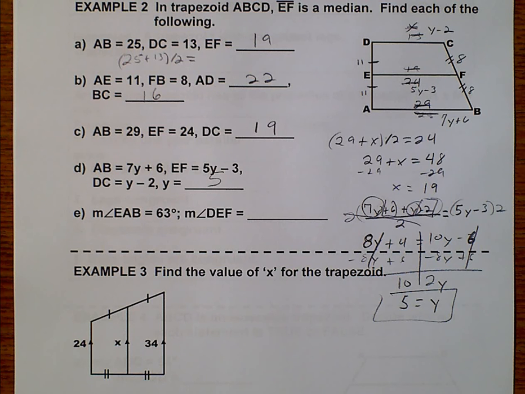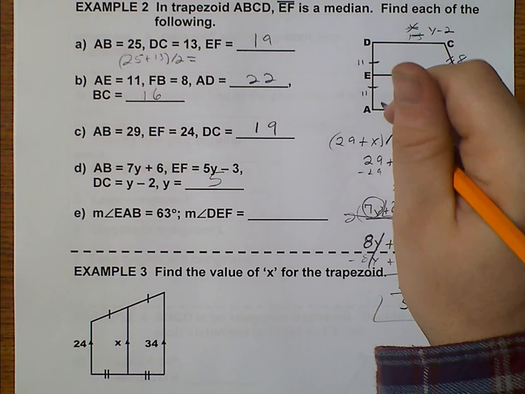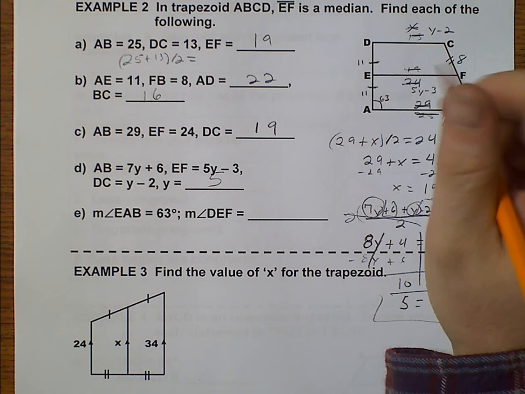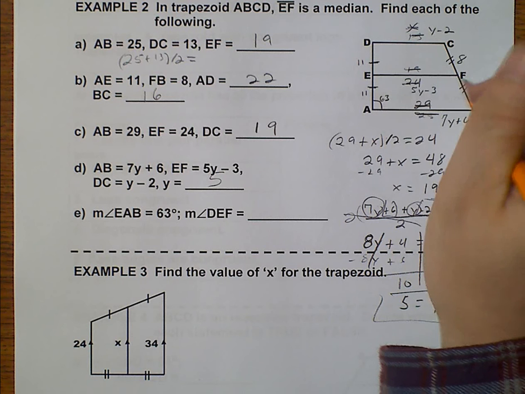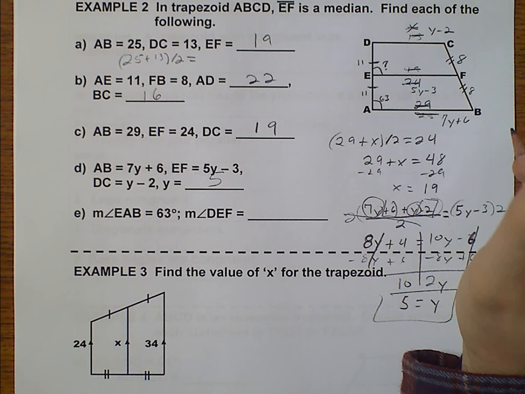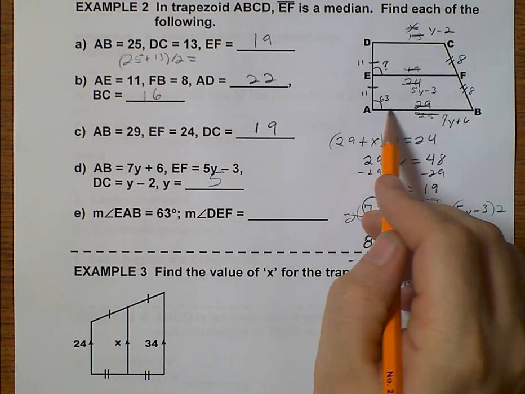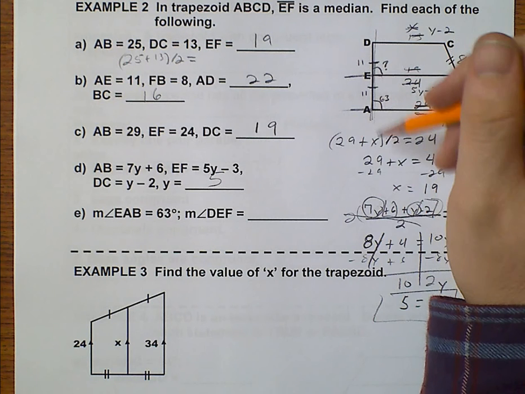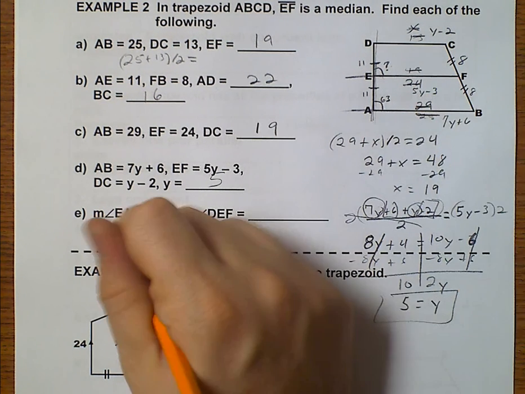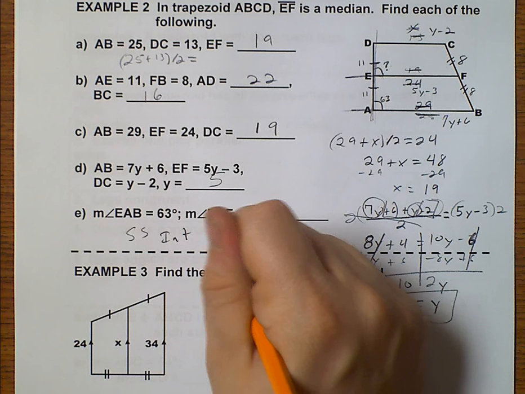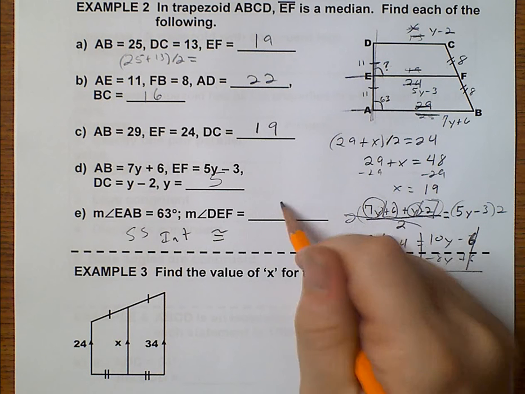And now we look at this. If EAB is 63 degrees, I want to figure out what DEF is. Well, here I have parallel lines cut by a transversal, same side interior, means they are congruent. So if this is 63, that means this one must be 63.